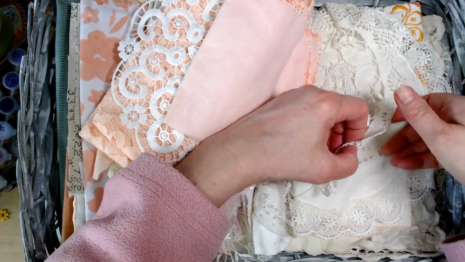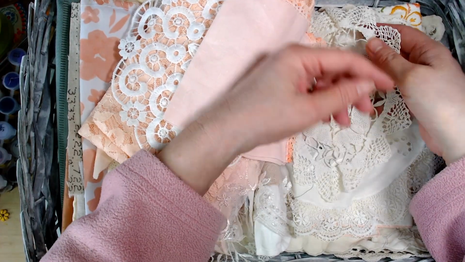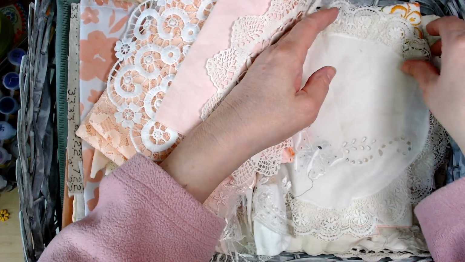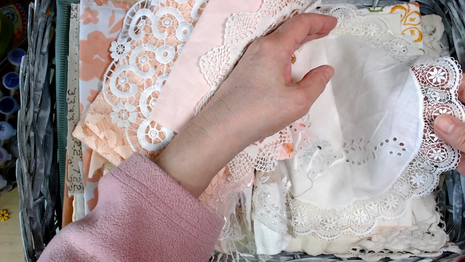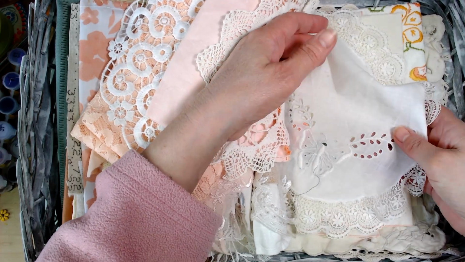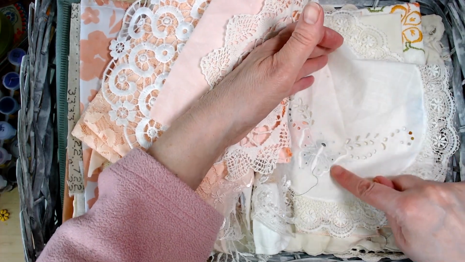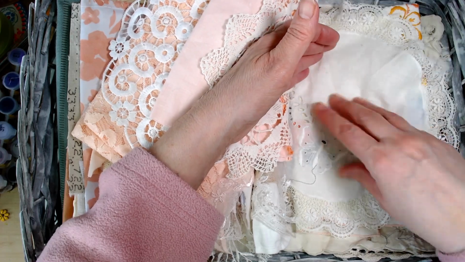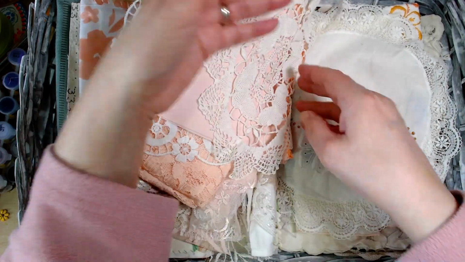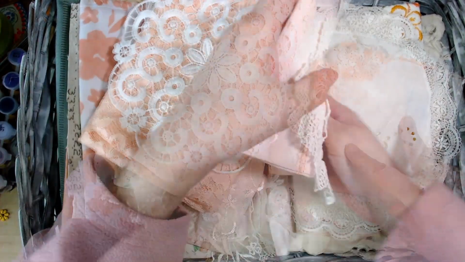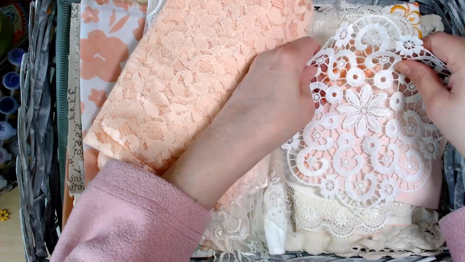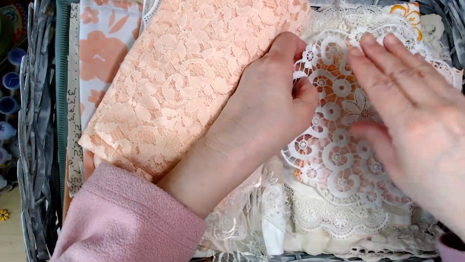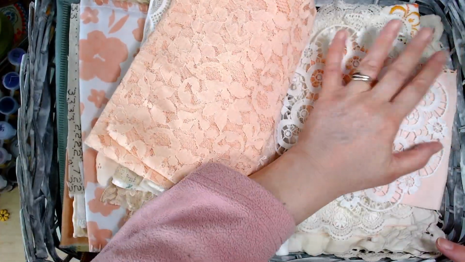This one also with the butterflies. And this one, look at it. Look how delicate that lace is. And then all this cut work, embroidery here to make the butterfly. Absolutely gorgeous. And I think this one was from a bundle that Hannah sent me. So that's Hannah K Draws.